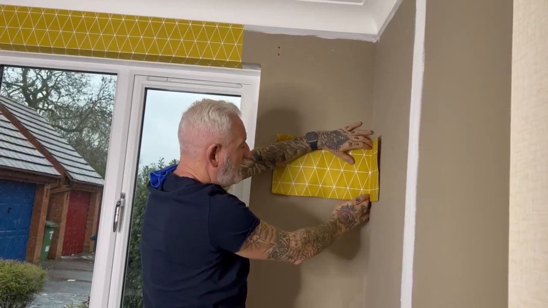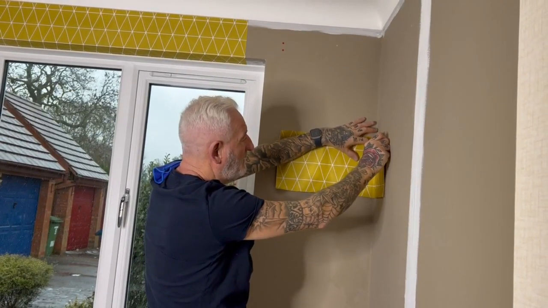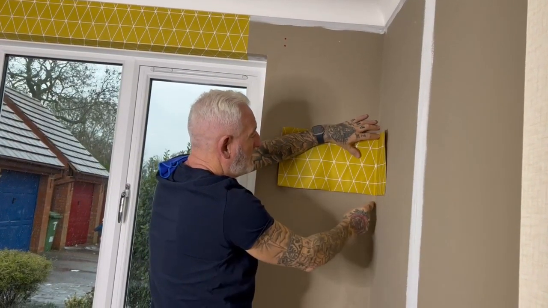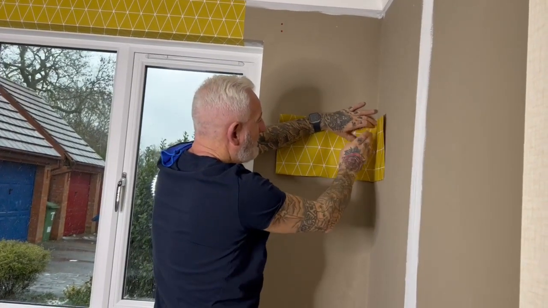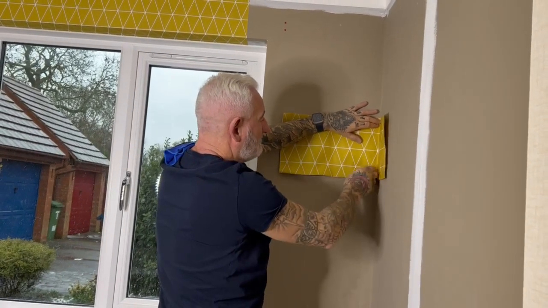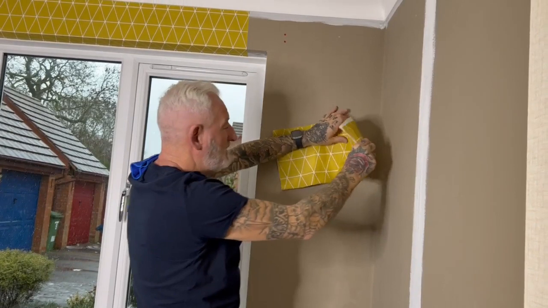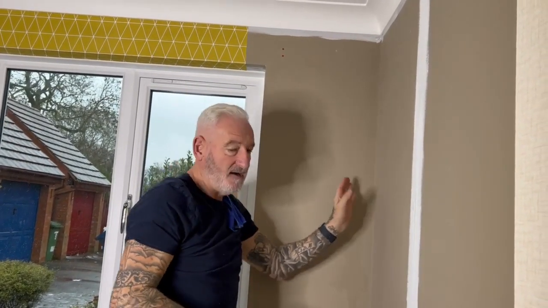Secondly, it would sit in there while it was wet. As it dries, the paper will shrink and that will pop out of the corner, and you'll see a bubble all the way down the corner where it's not stuck in tight. So don't ever wrap around an internal angle. We have to cut it, and I'll show you what you do. So I'm going to measure this paper as if we had a piece here and a piece here. I'm going to make the cut and show you what we do.